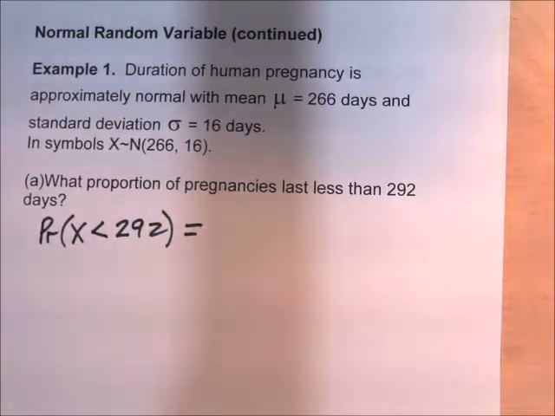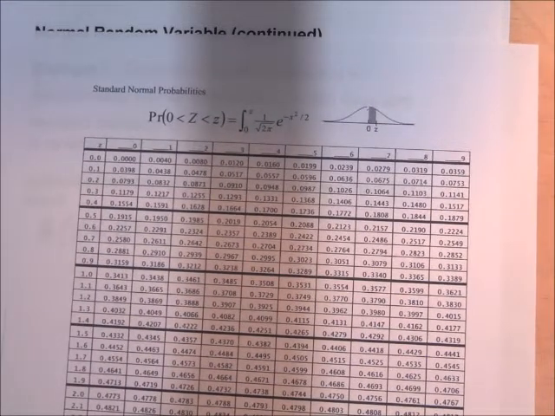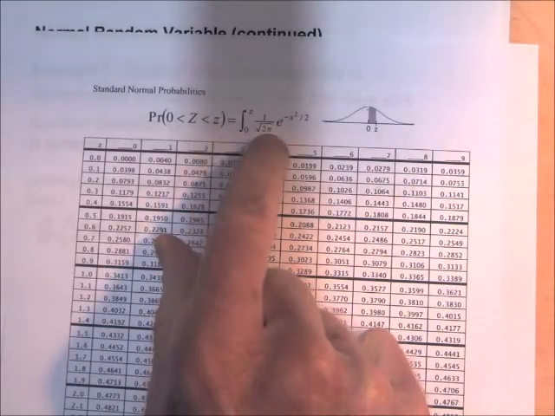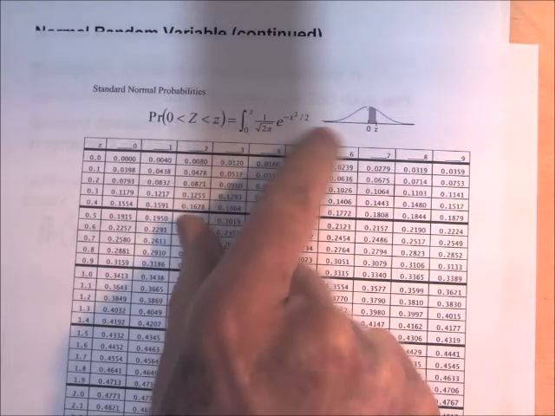In order to use this table, we need to convert to a z-score, because this table is not for just any normal random variable, but for a normal random variable with mean 0 and standard deviation 1.